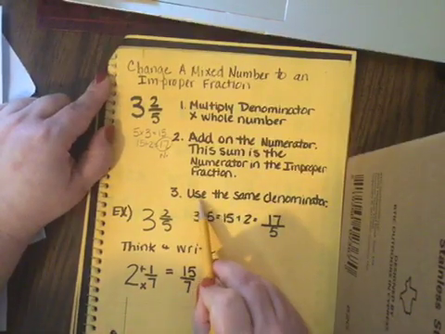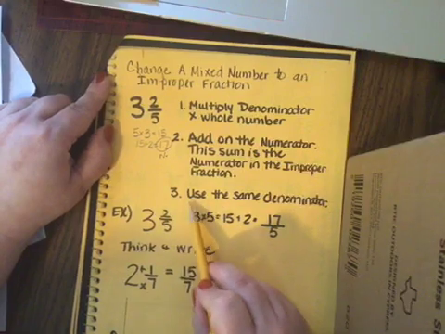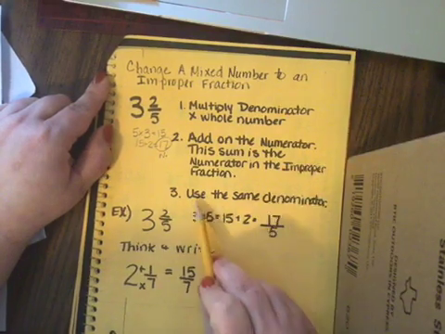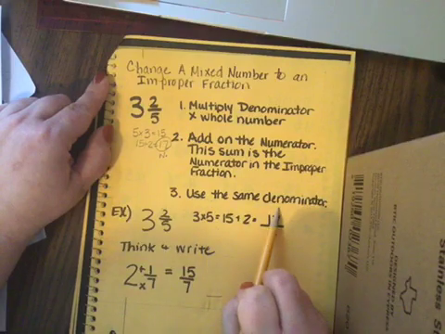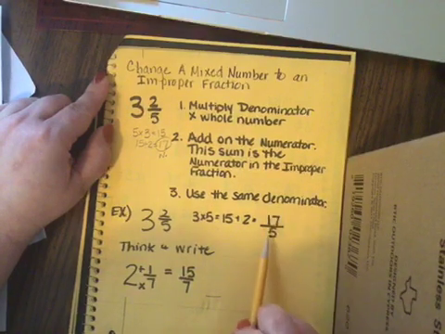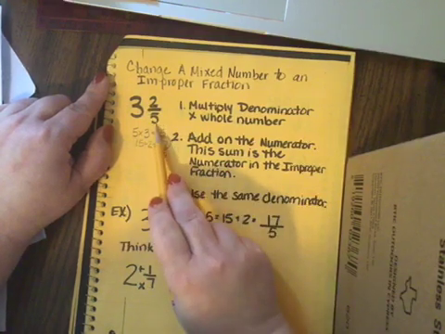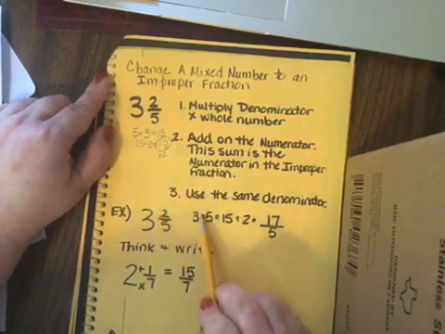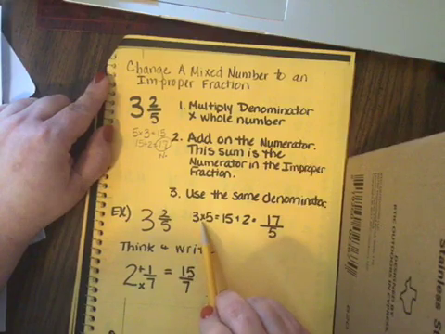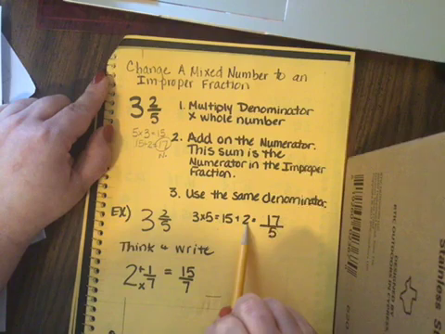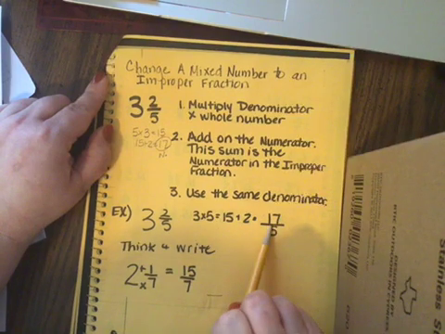Step 3 tells me, this is something we already noticed from the very beginning, that we use the same denominator. So we do not change our denominator. The denominator is automatically going to be 5 because up here the denominator was 5. And this is just restating again: whole number times denominator, add on the numerator, and that gives me the new numerator. Take a look at that.